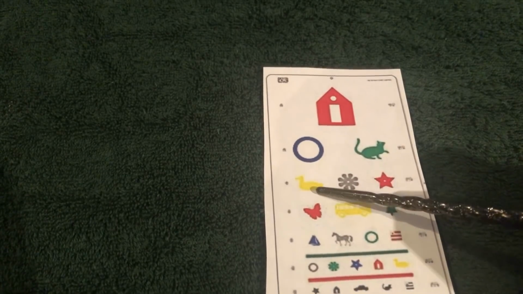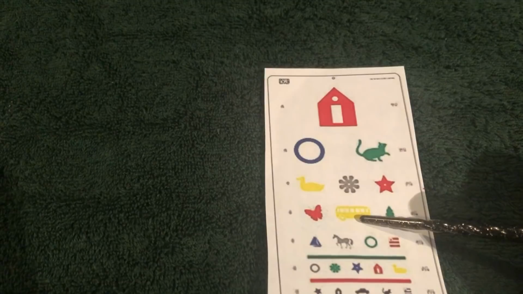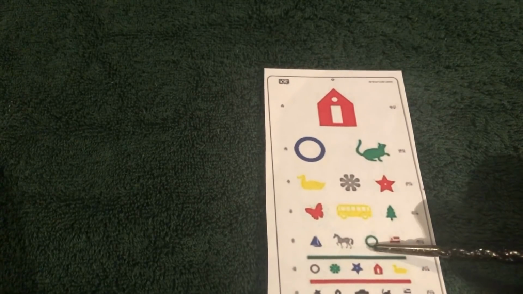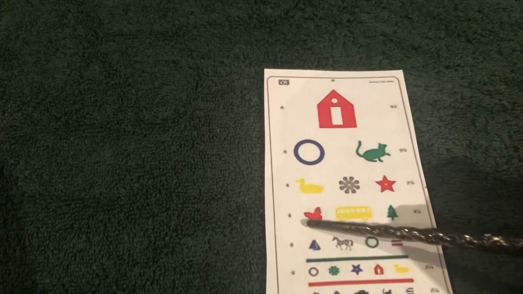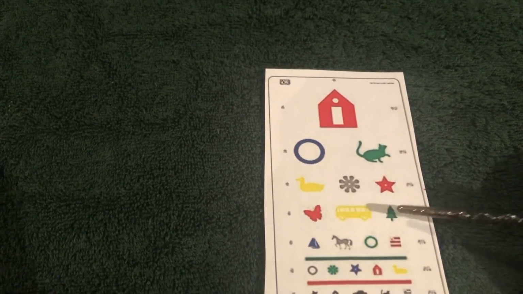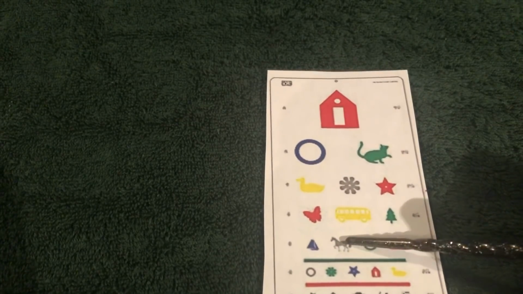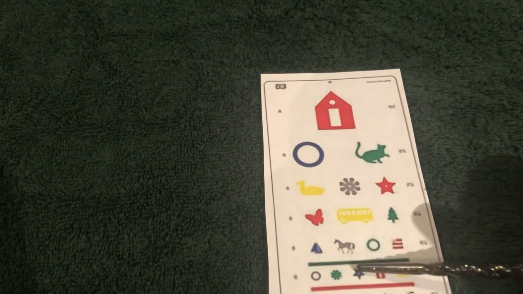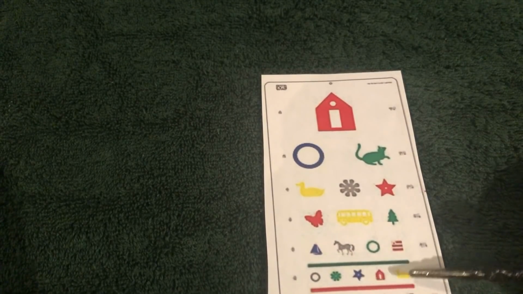This one? Yellow duck. Here. Yellow bus, yep. This. Green circle. This. Red butterfly, yes. Green tree, yep. This. Gray or black horse, yes. This one, can we see what this is? It's a blue sailboat. This one. A blue star, very good. And this down here.